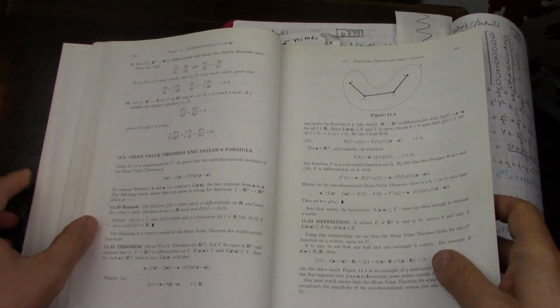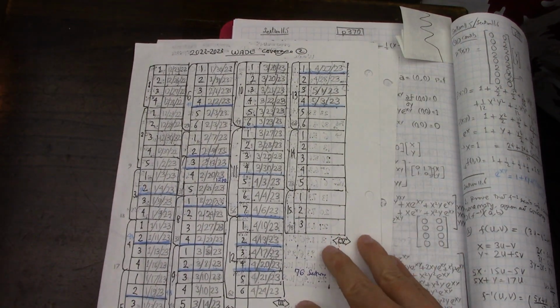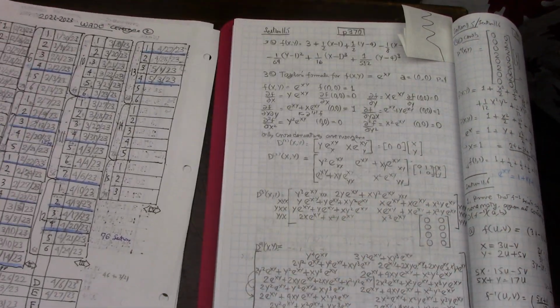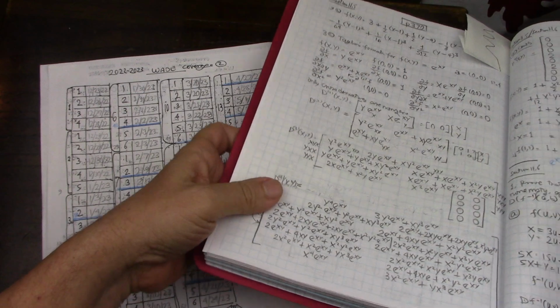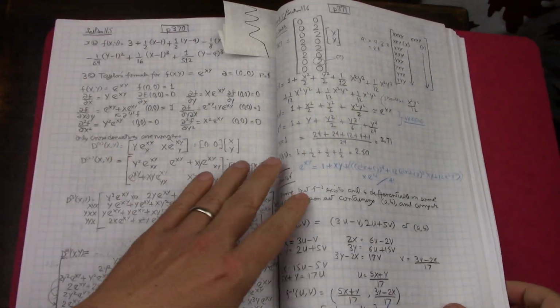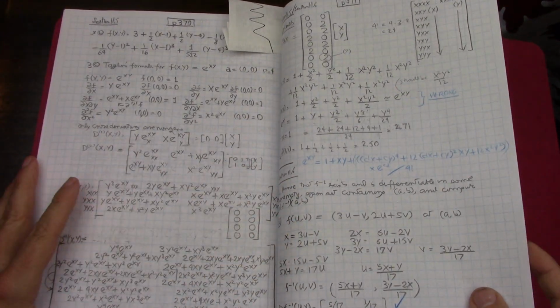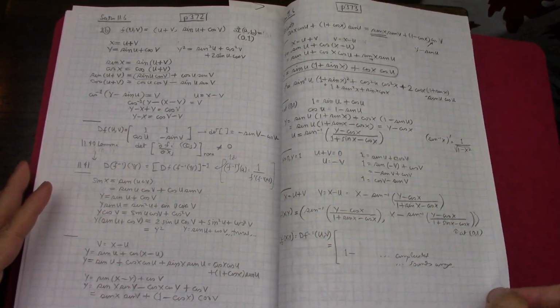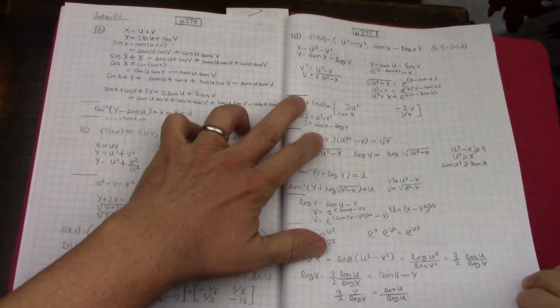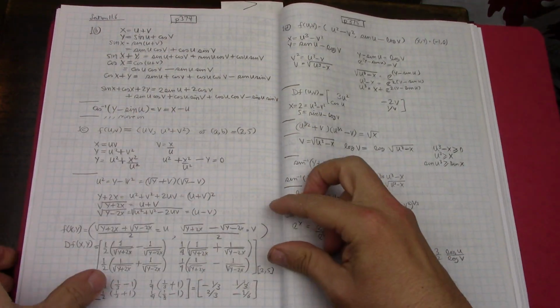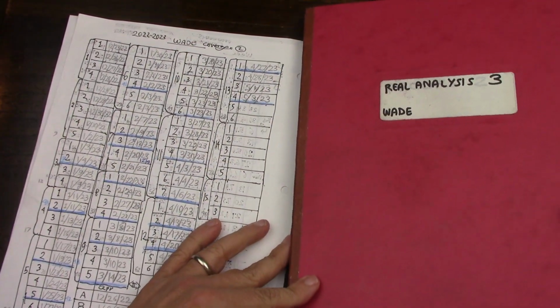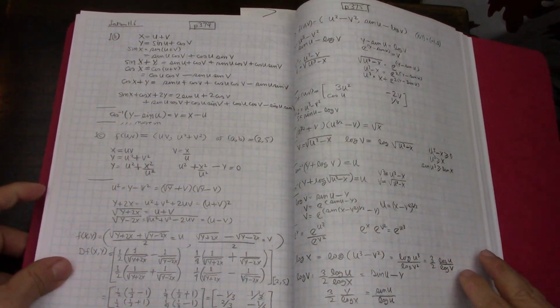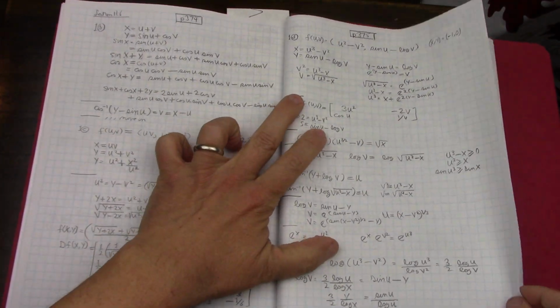I made a lot of use of other books, especially for the implicit function theorem. Did a fairly deep dive on that, and I think I'm going to make a little video about it that is separate from this one. So yeah, and now this particular book, the third notebook, is now complete. And I'm going to focus on the fourth notebook that has chapters 12 and beyond.